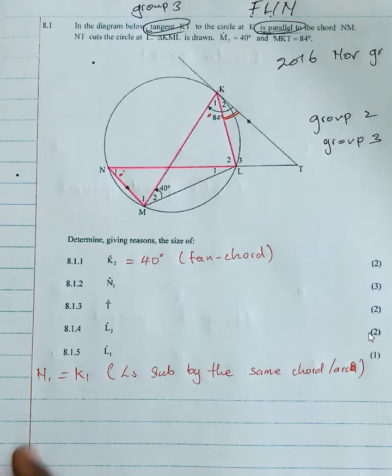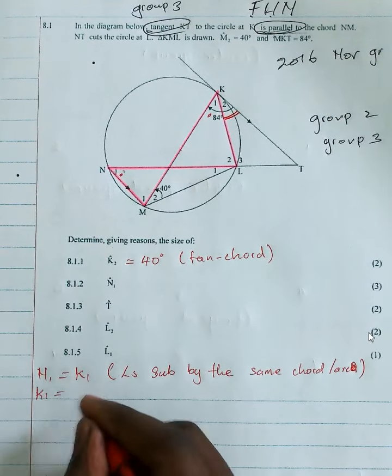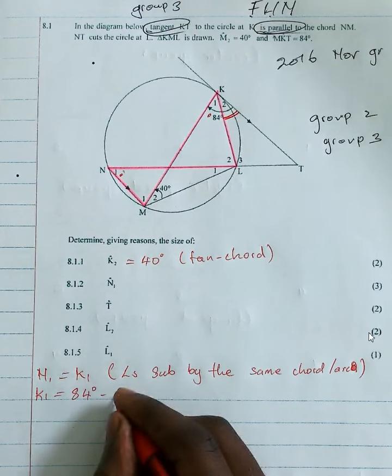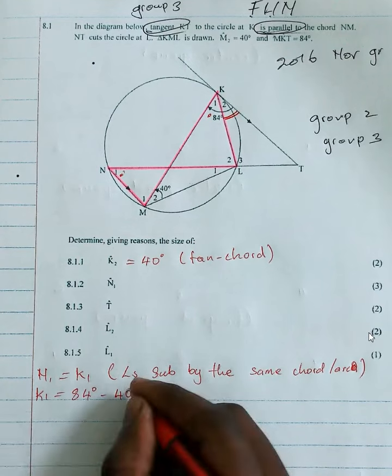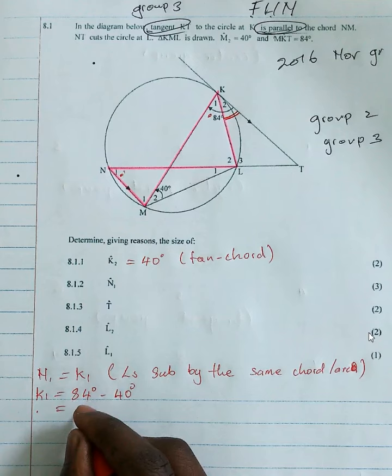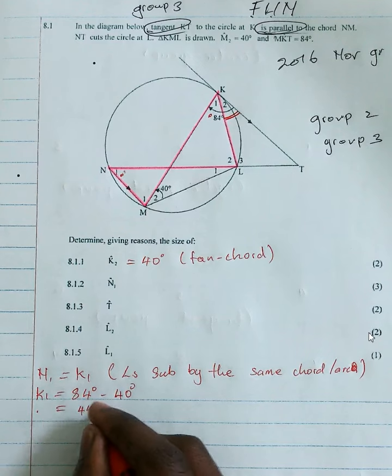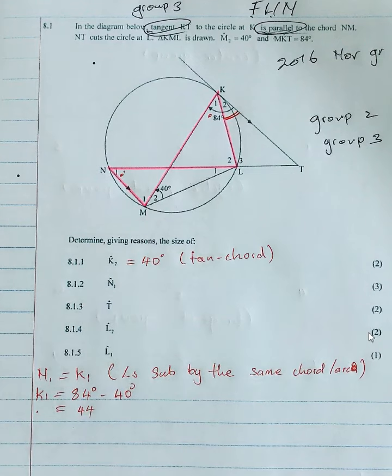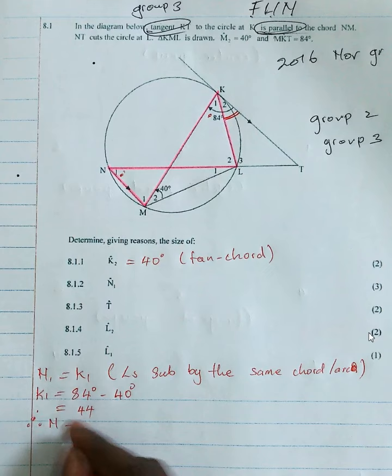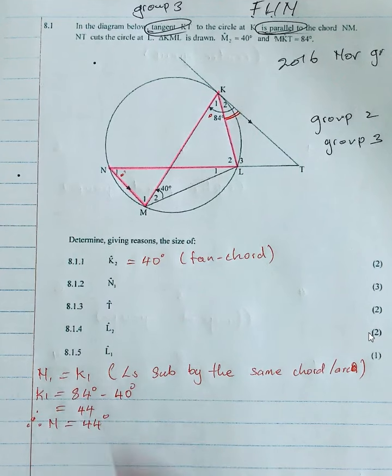And then I know that K1 is going to be 84 subtracting 40, I just explained that, which is giving you 44. And then now we are going to say therefore N1 will also be 44 degrees. You need to specify measuring units of angles, which is degrees.